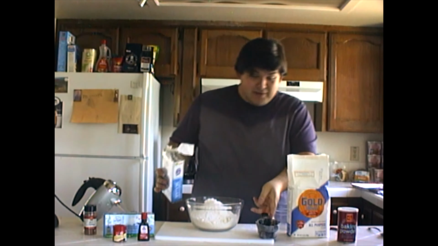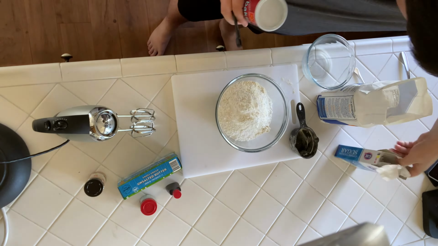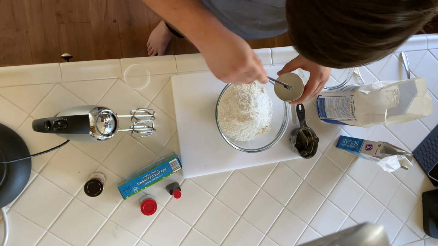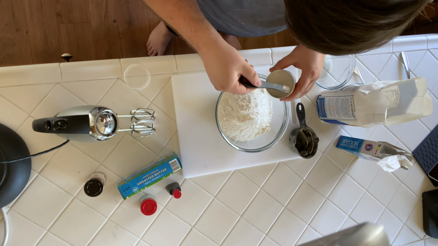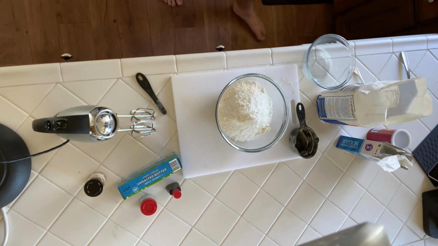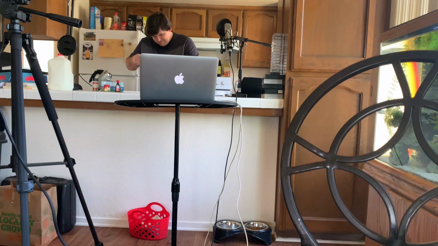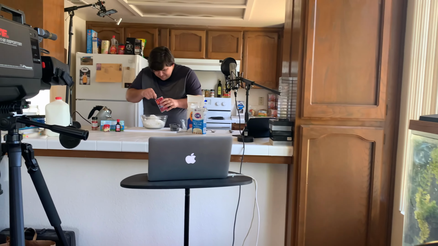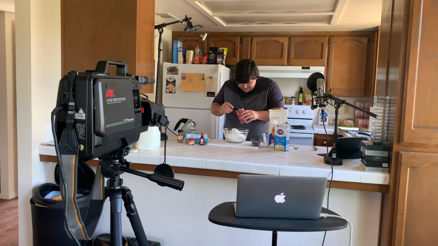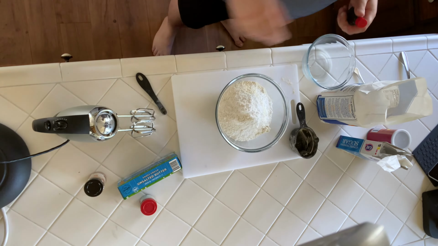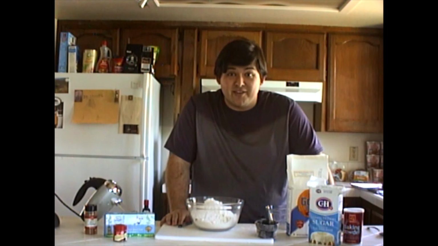This bowl might be a little bit too small. Well, I messed up. I put one of the non-dry things in. Hopefully that doesn't cause a problem.